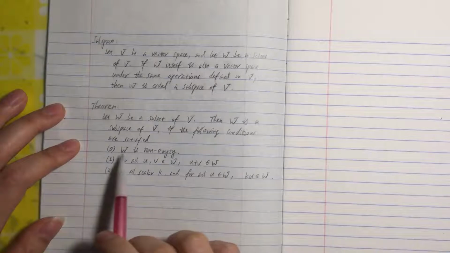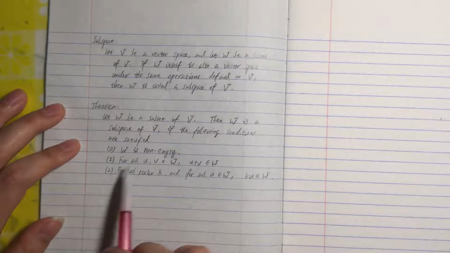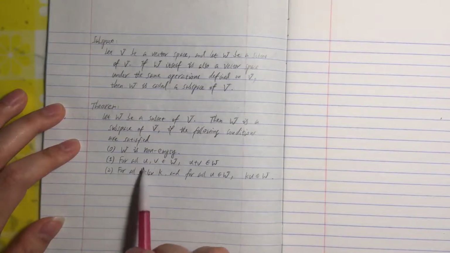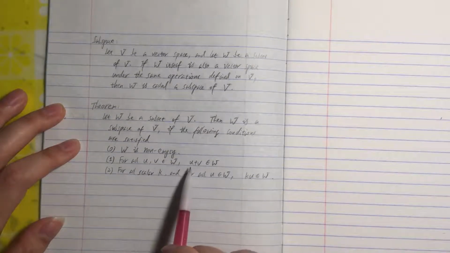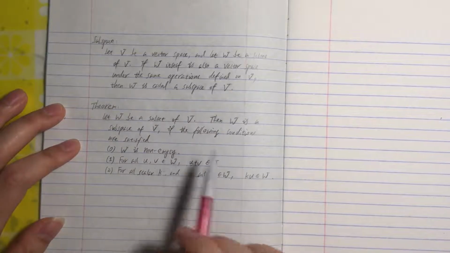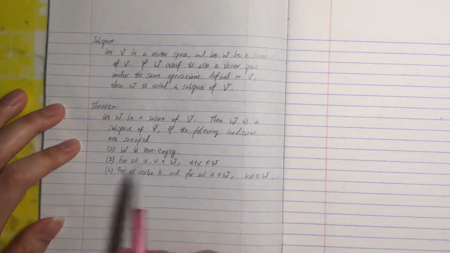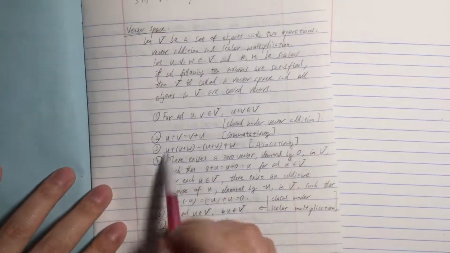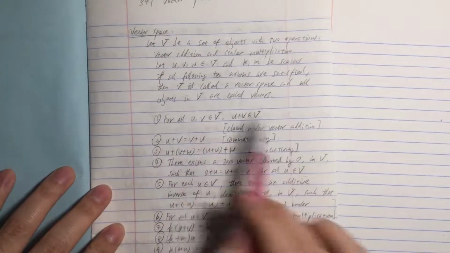Condition 0 says that W is not empty. W is not an empty set. Condition 1 says, for all u and v in W, u plus v also belongs to W. That means W is closed under vector addition. This is the same as axiom 1 in vector space.